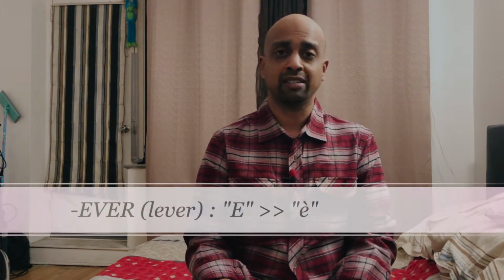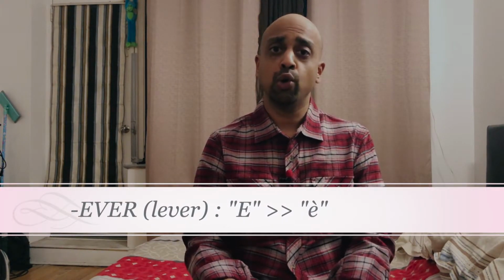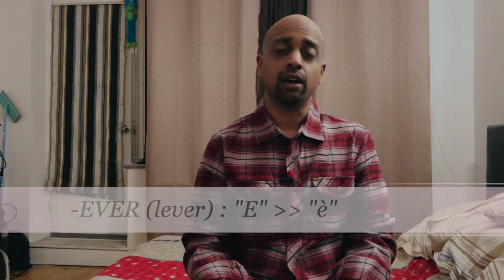Next one, you have the verbs ending with EVER. For example, lever, to wake up. Basically the big change here is to replace the letter E by an E with an accent grave. For example, you say je lève, tu lèves, il lève. So you replace the letter E and you just add the accent.